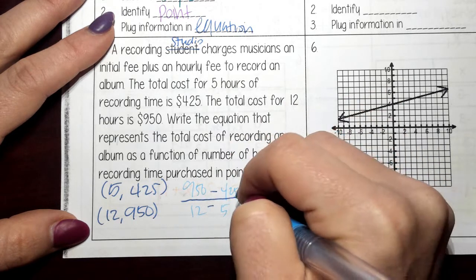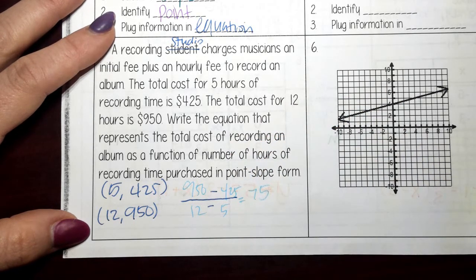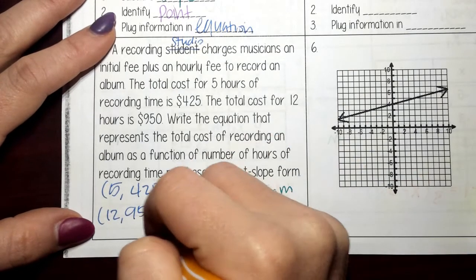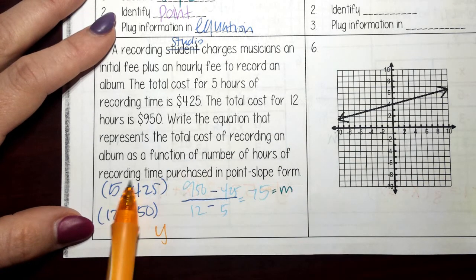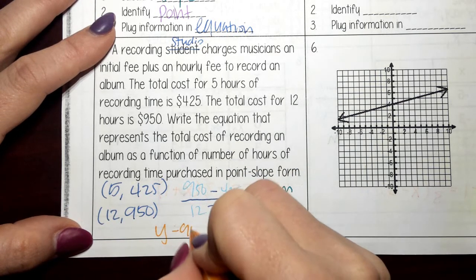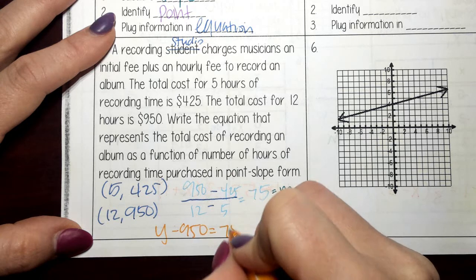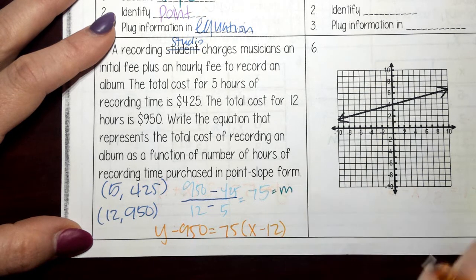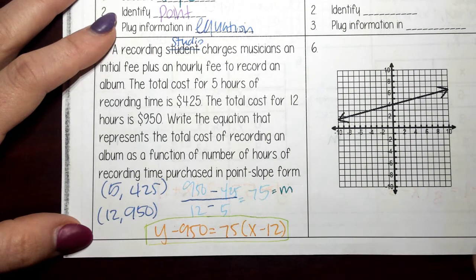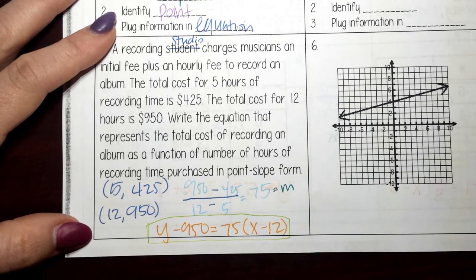Our slope is 75. This is m. So now I can write my equation. It doesn't matter which one of these I use. I'm going to do y minus 950 equals 75 times x minus 12. It's just the same process. With words, you've got to pull up some information.